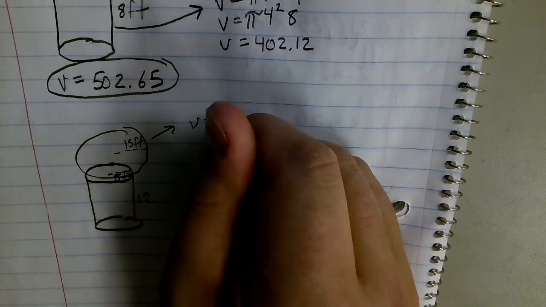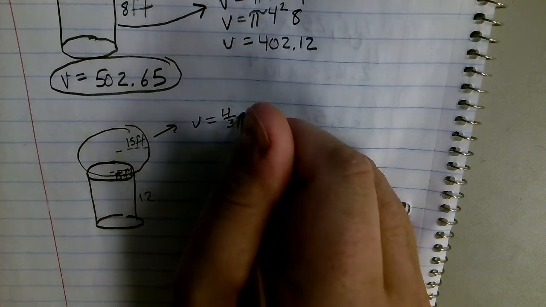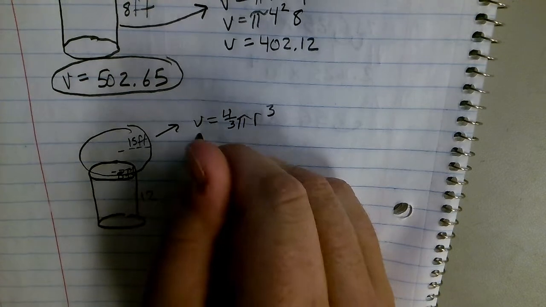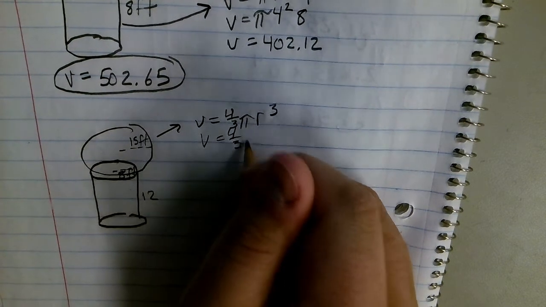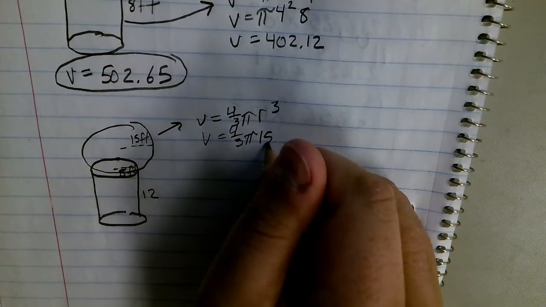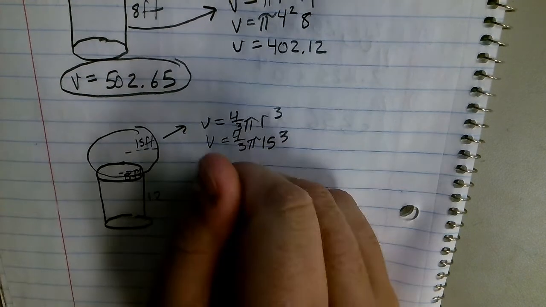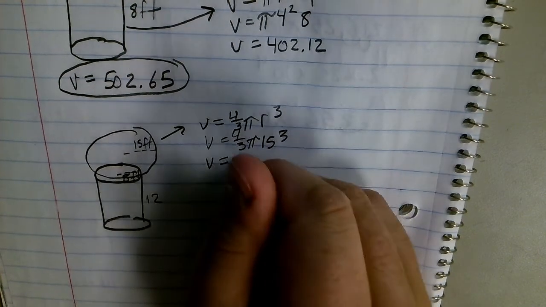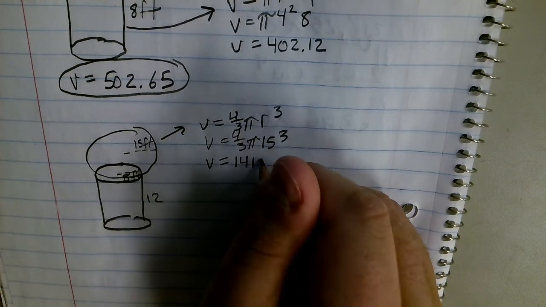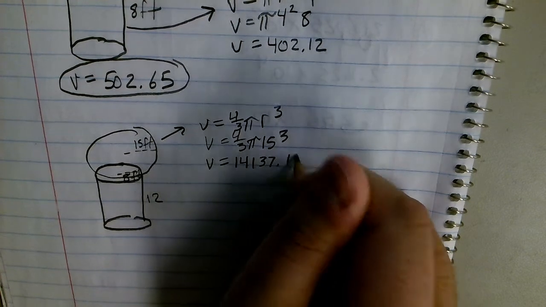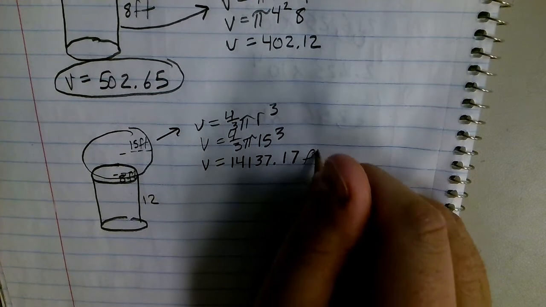So I'm going to start with the sphere first. So volume equals 4/3 pi r cubed. So if we put in our radius of 15 and we cube that, we'll get our volume here. So 4/3 times pi times 15 to the third. We get the volume equals 14,137.17, we'll call it, cubic feet.